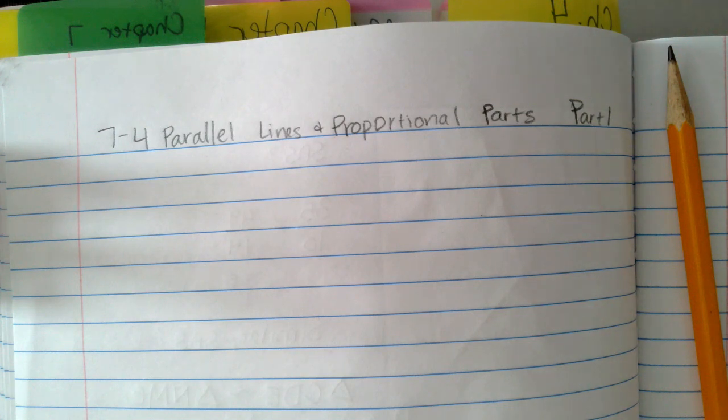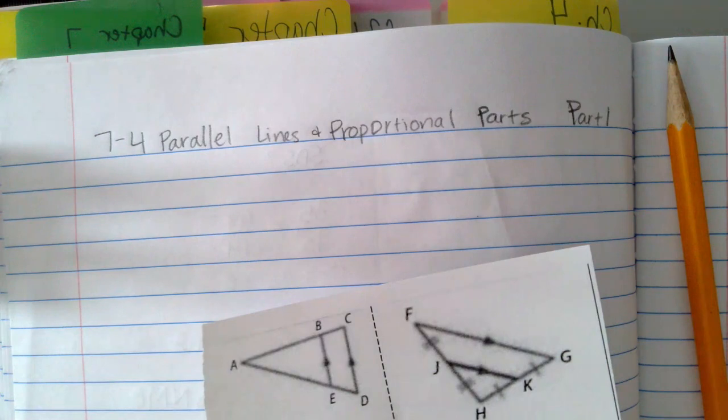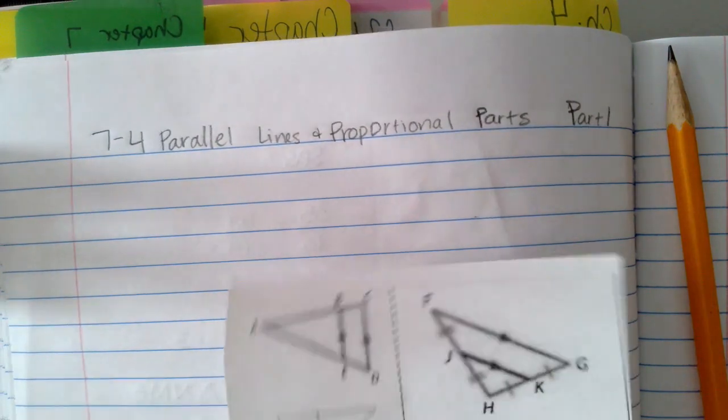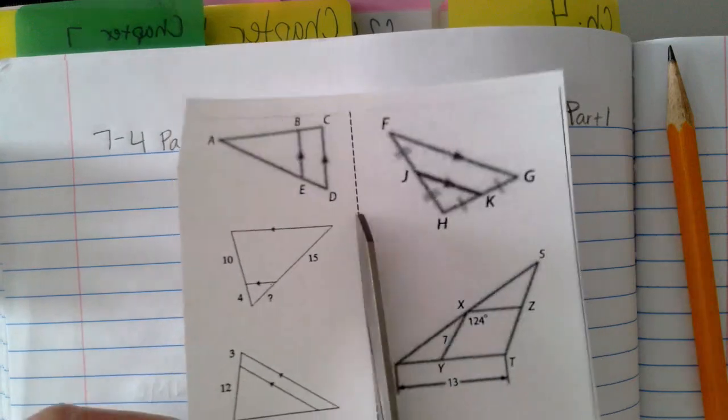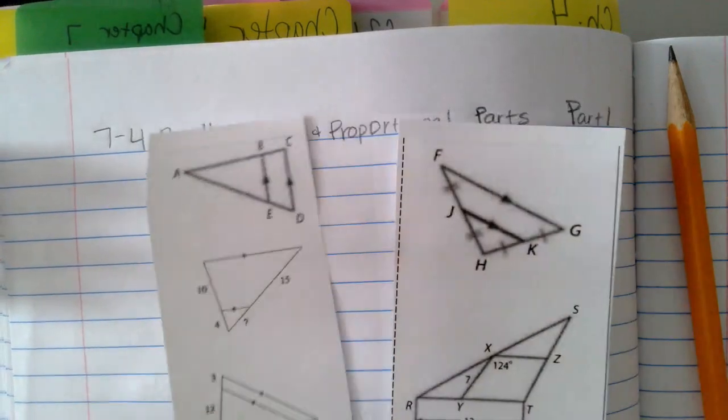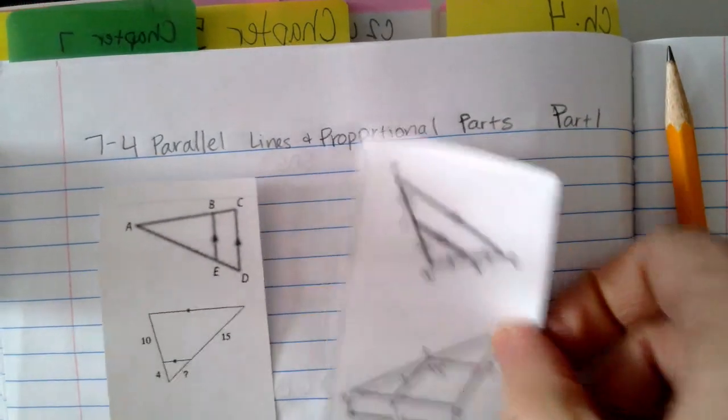So when you get your paper, it looks like this. You're just going to cut it right on this line into 2 parts. Do not cut out each individual one. You should just have 2 pieces here.